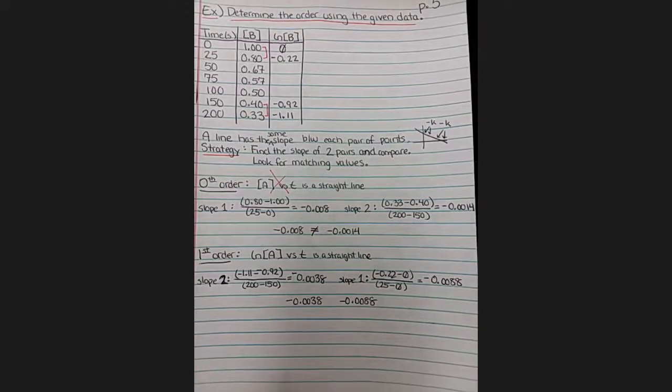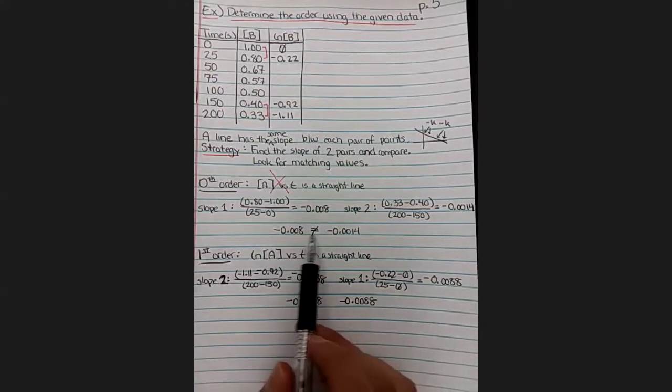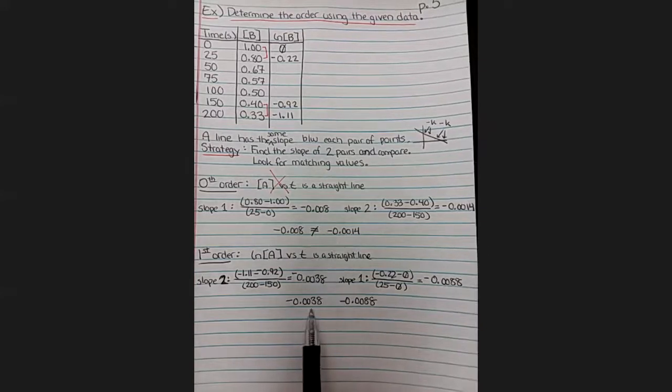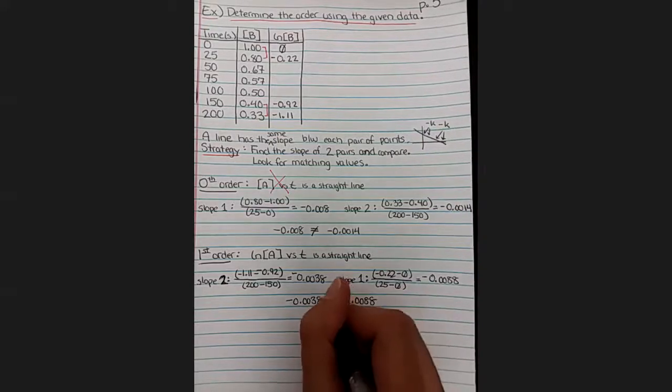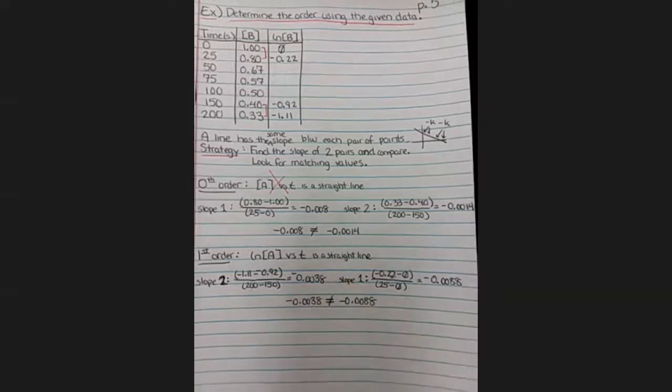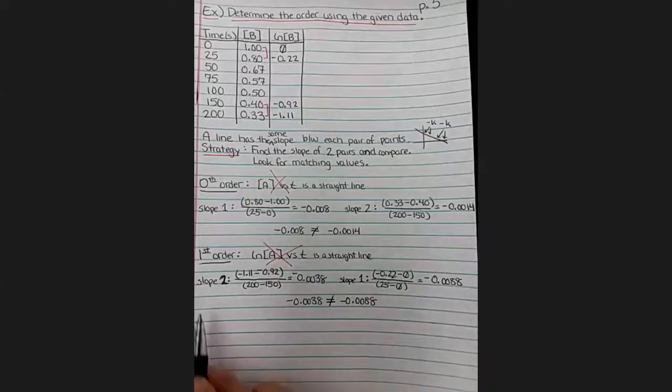And I'm not feeling very happy. These 2 were different by about 0.007, and these are different by 0.005. And I know what you're saying, 0.005 is a pretty small amount to be different by, but in this case, if they're not almost identical, we're not happy. We want those numbers to be almost exactly identical. So natural log of concentration versus time didn't work, so this isn't going to be a first order reaction.